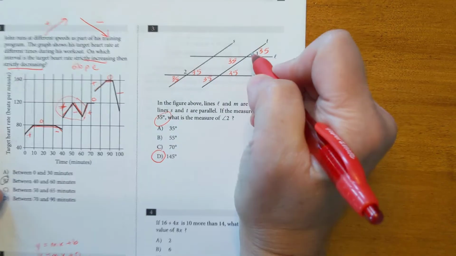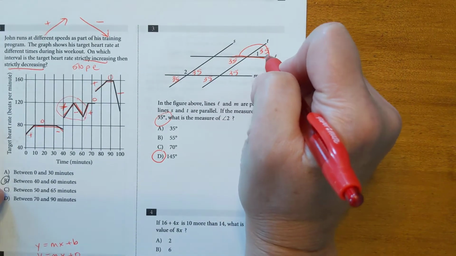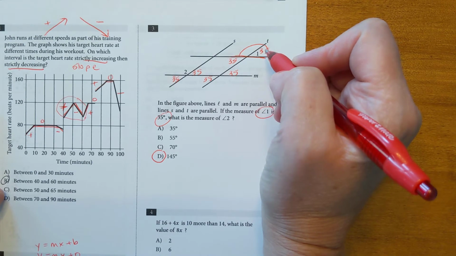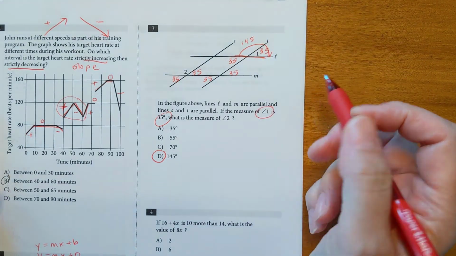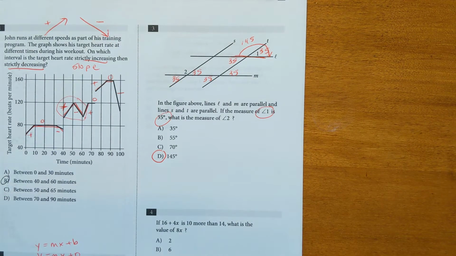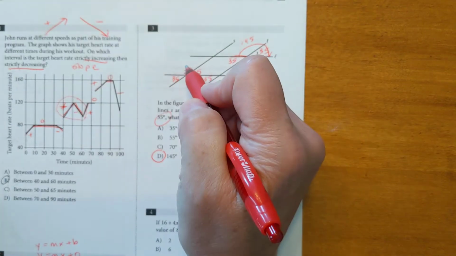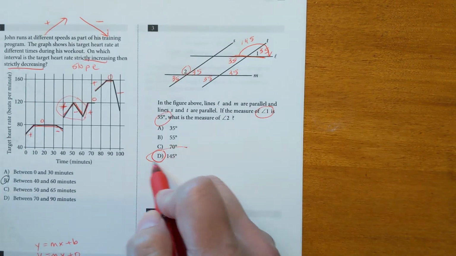Again, a straight line has 180 degrees in it, so 180 minus 35 gives you 145. So all the other angles are 145. So if all the lines are parallel, they're either 35 degrees or 145 degrees. This angle is obviously 145 degrees because it's bigger.